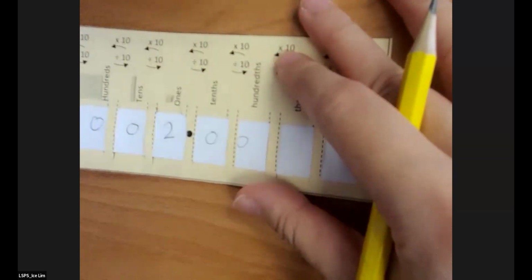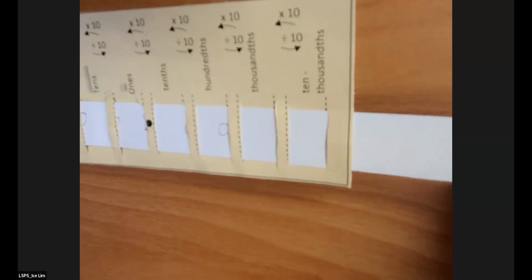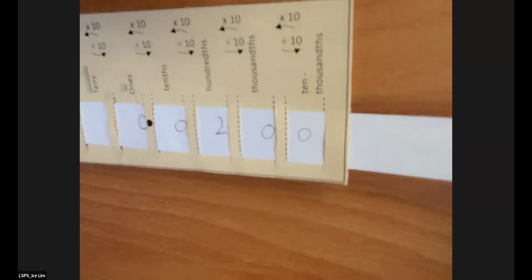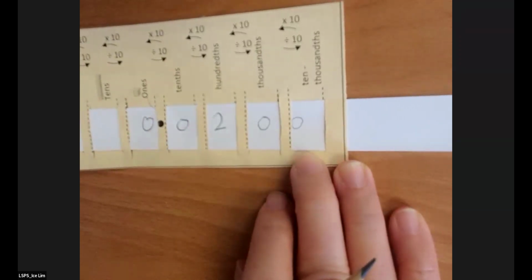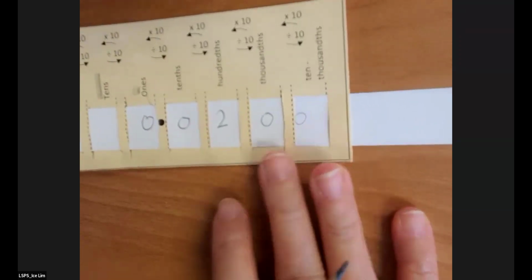If I get 100 people to share it out, everybody will only get 2 cents. Can you see how the digit is moving? The numeral is moving.